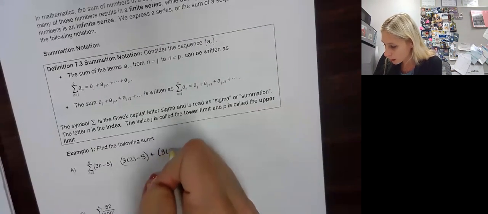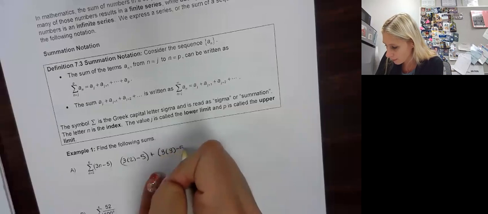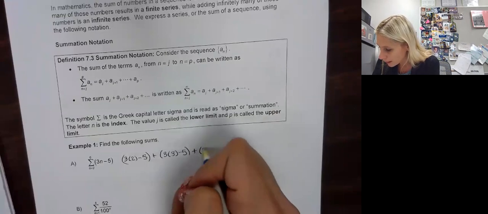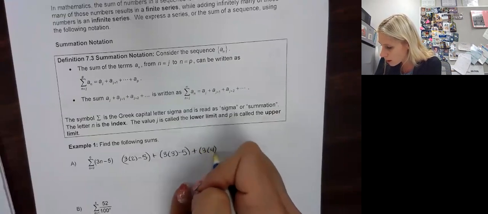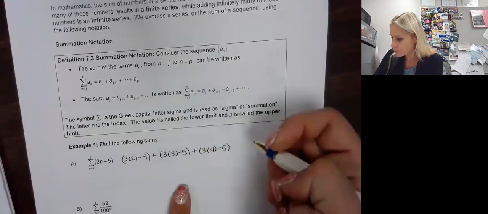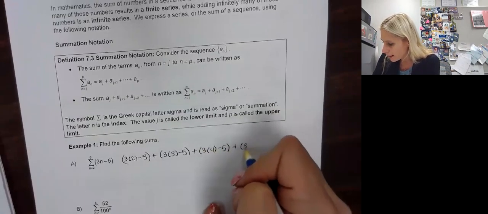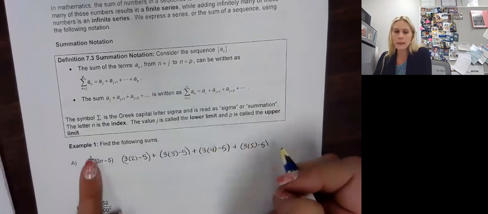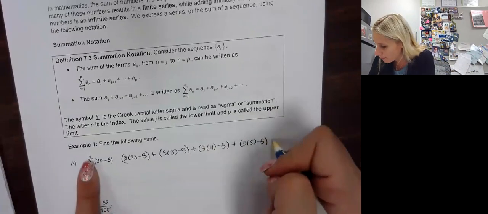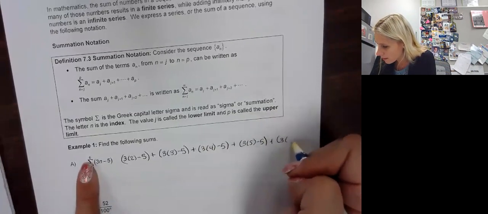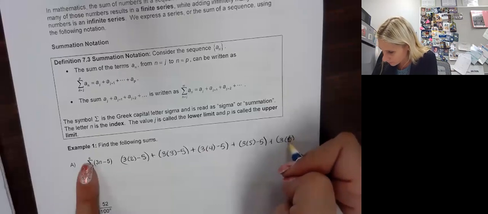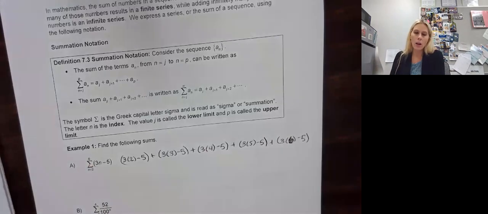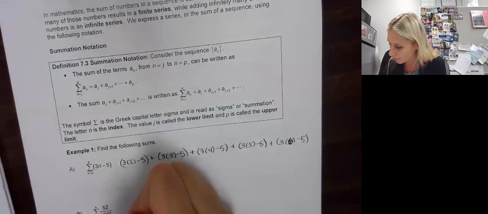3 times 3 minus 5, because remember, we only use our natural numbers. 3 times 4 minus 5. 3 times 5 minus 5. And our last one is 6, because that's what it tells us to go to at the top here. 3 times 6 minus 5. Okay, and then we can do that in our calculator, and we come out with 35.